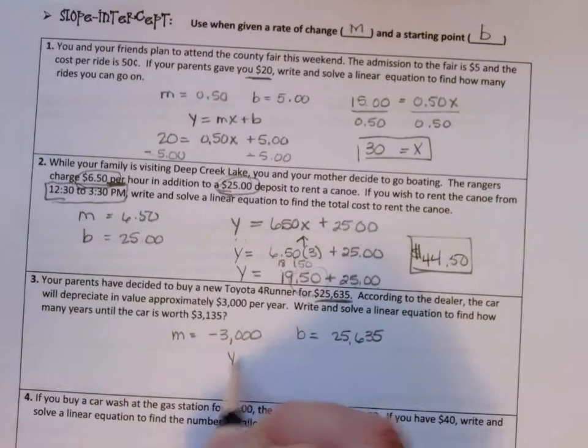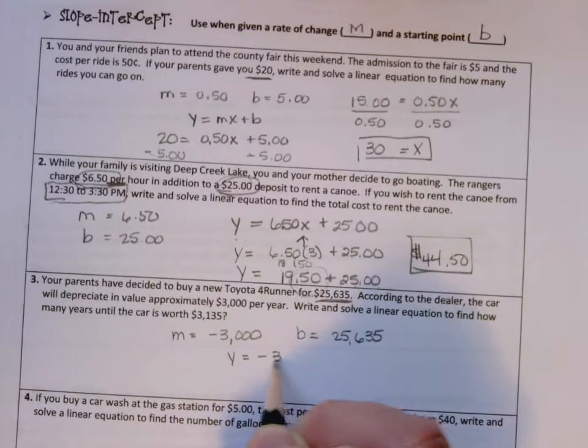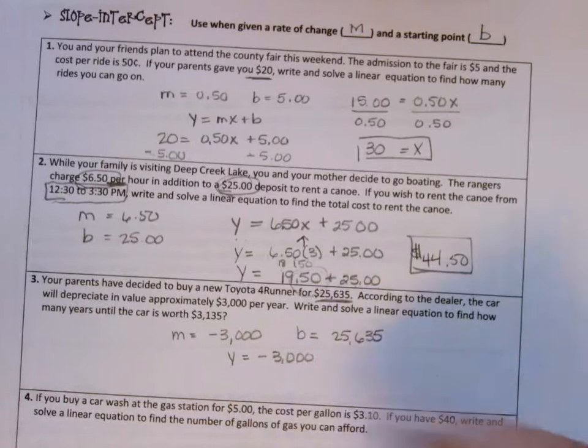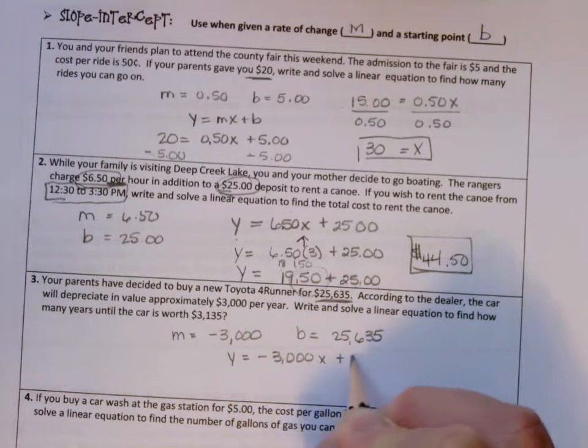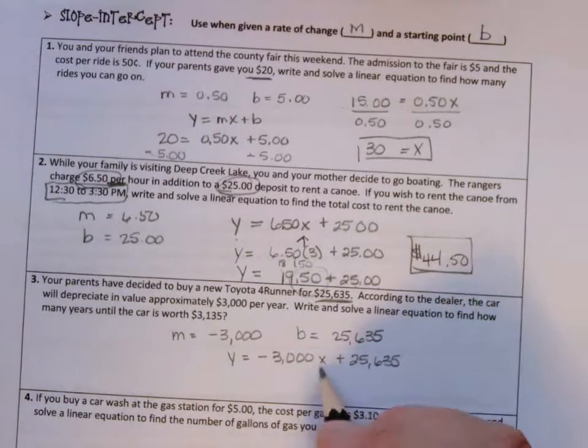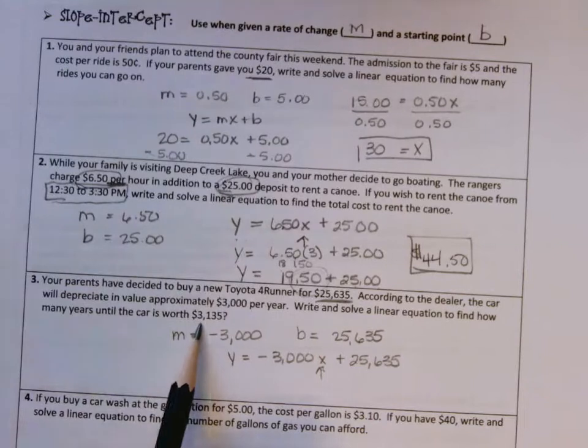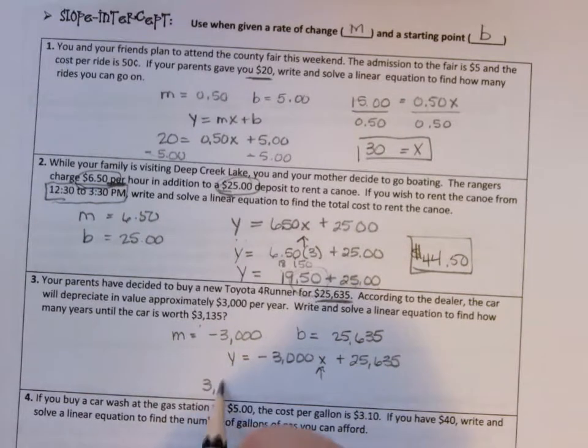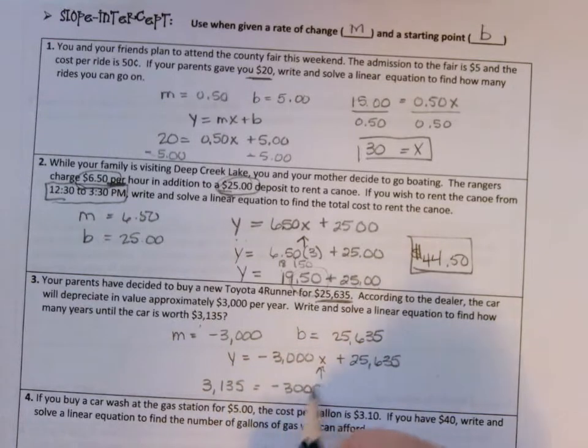So my equation is y is equal to negative 3,000 x plus 25,635. And then they've said how long or how many years, and that's our x. So they're asking us to find x when y is 3,135. So 3,135 equals negative 3,000 x plus 25,635.